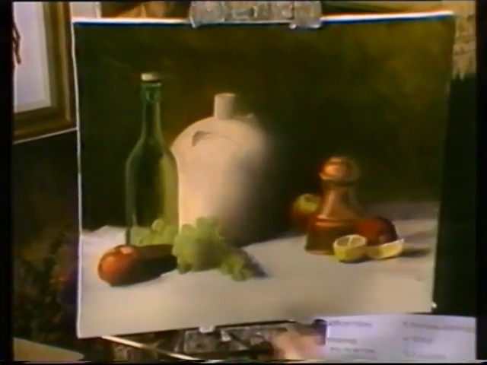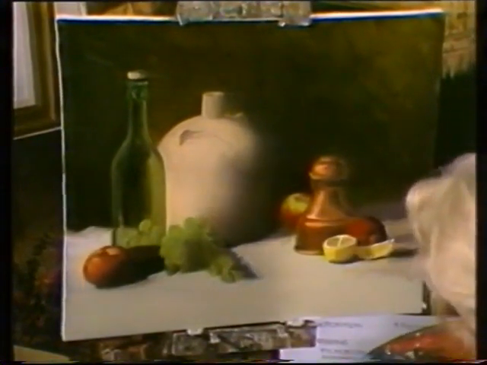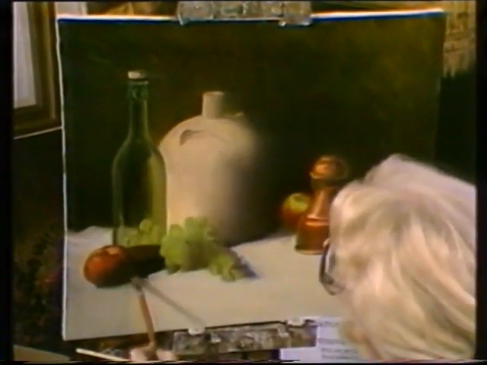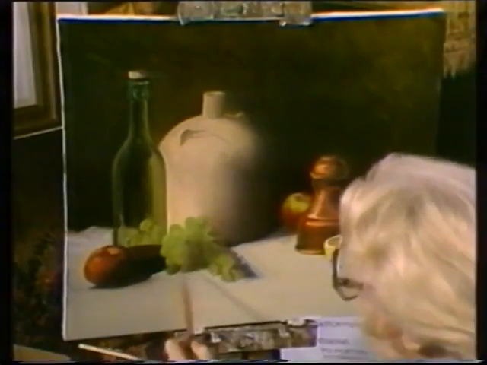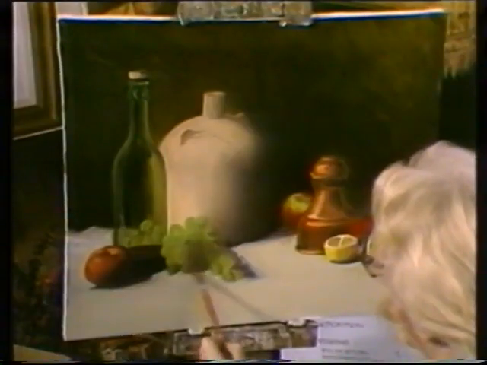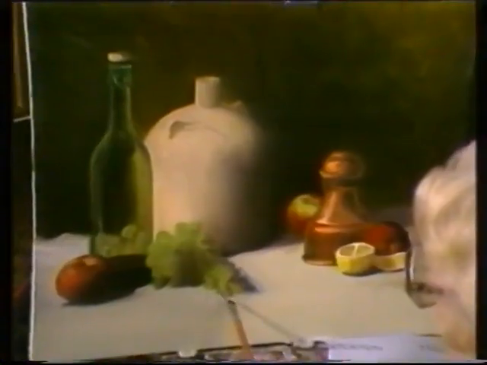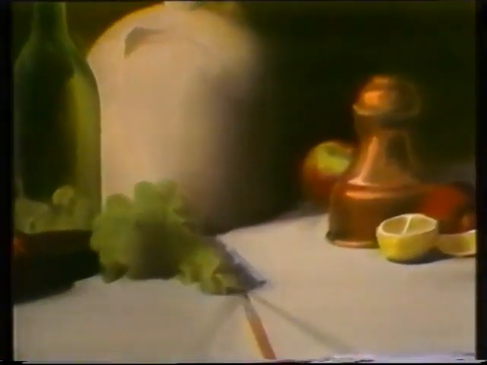And this ends the, well, no, let me fix the shape of this shadow here. And let me fix the shape of these shadows here. And again on the bunch of grapes, this shadow here. And have the shadow conform to what's causing it.